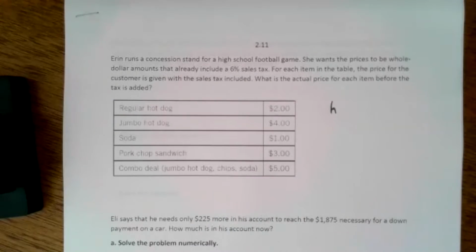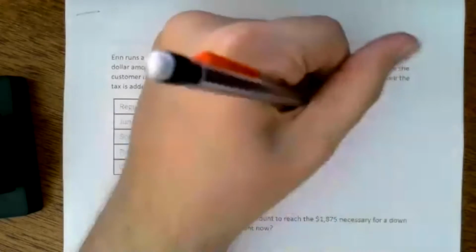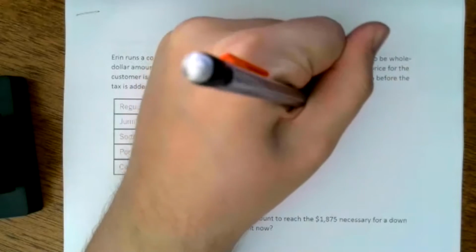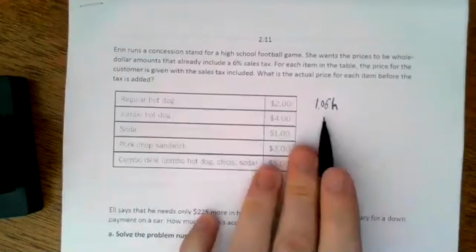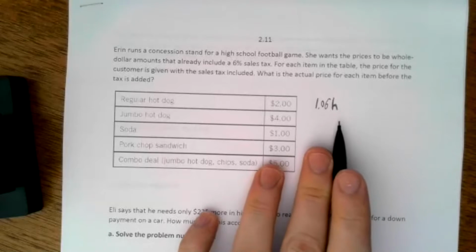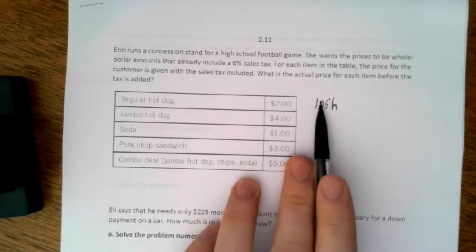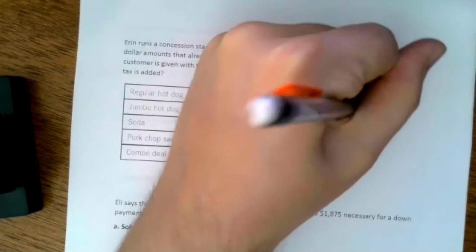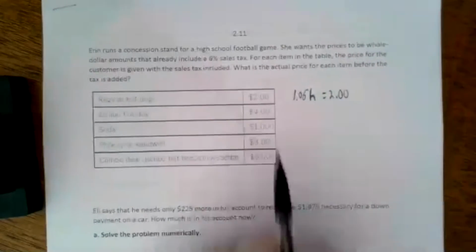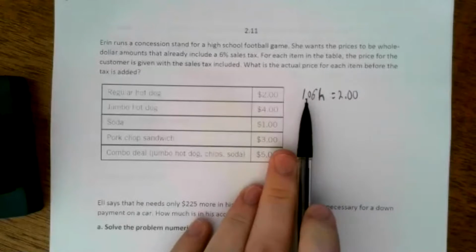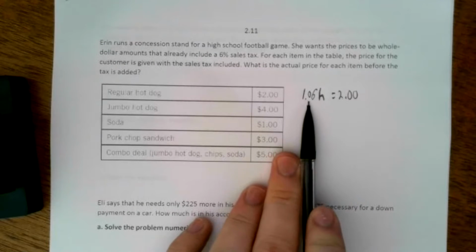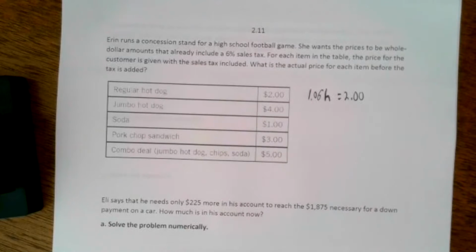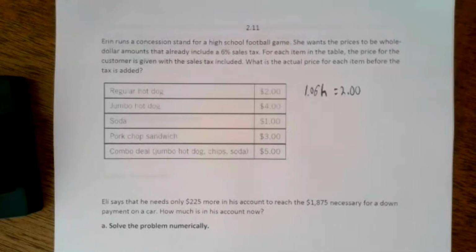We have a 6% increase, so the multiplier would be 1.06, right? So I would say this 6% increase to the original price of the hot dog is going to equal the $2 that it costs after that tax. So the original price of the hot dog raised by the 6% sales tax is going to equal the $2. Okay. So this is something we haven't really encountered before, right?